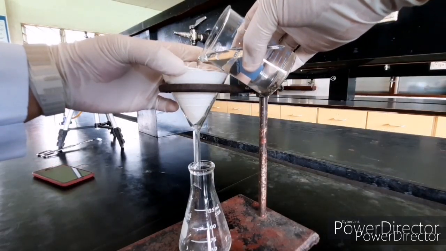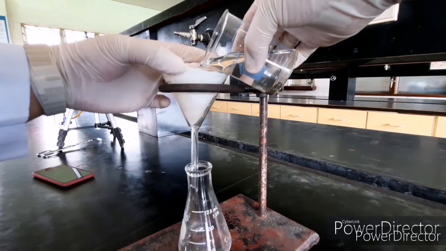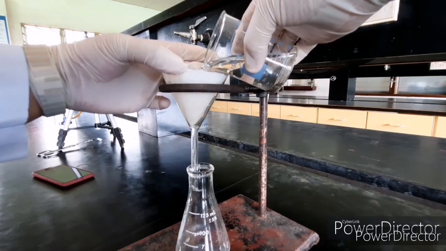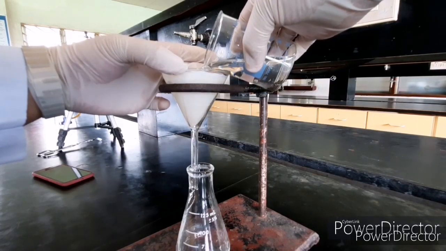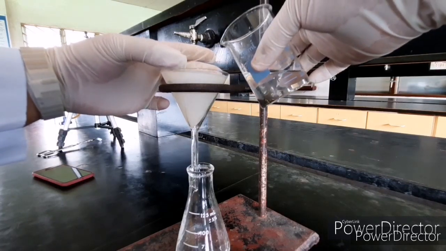You have to gently load your water in your funnel and make sure that you're just placing the right amount on your funnel.